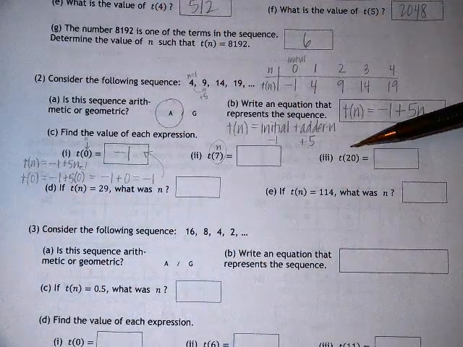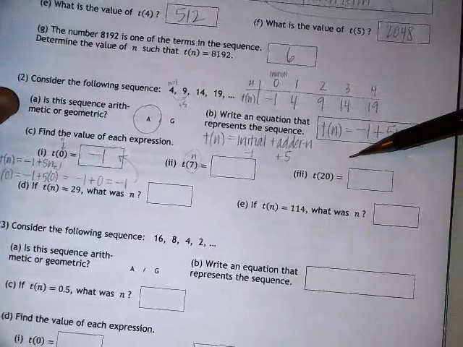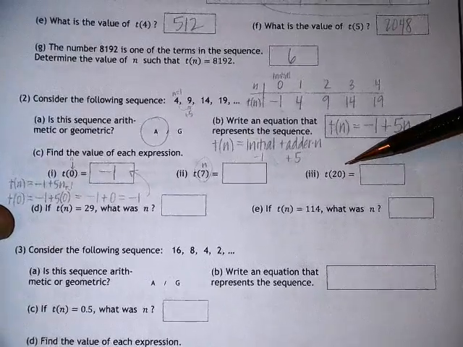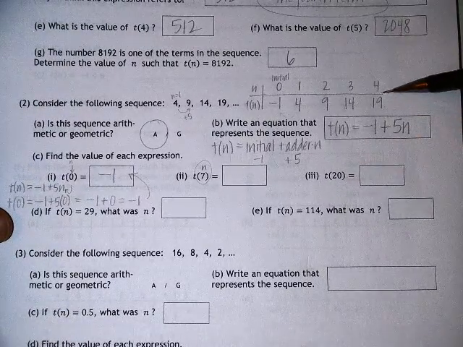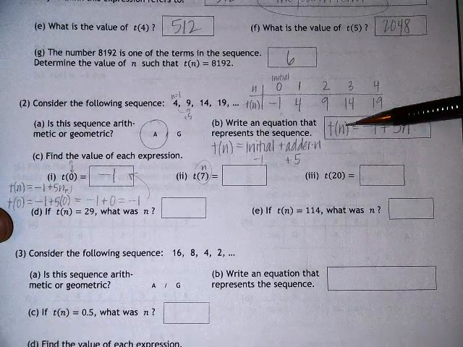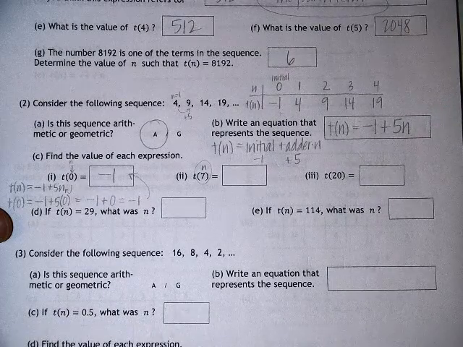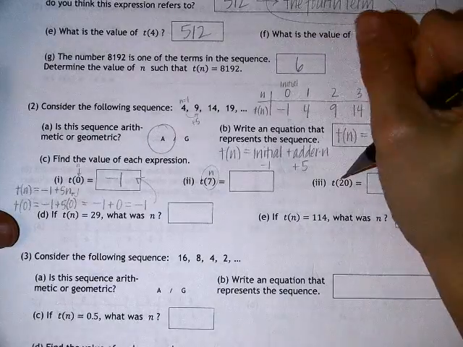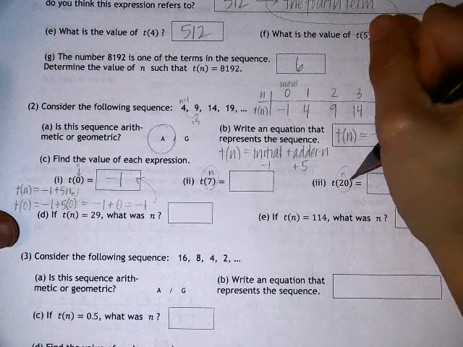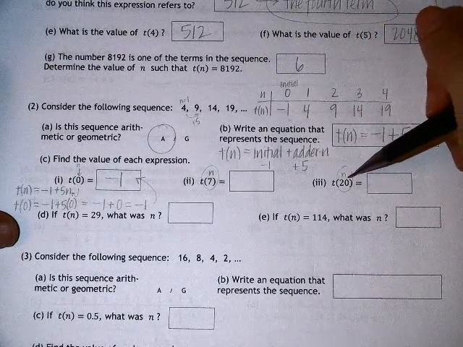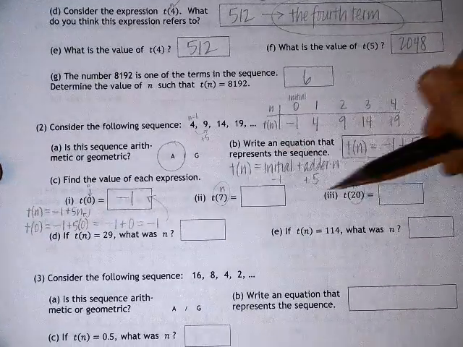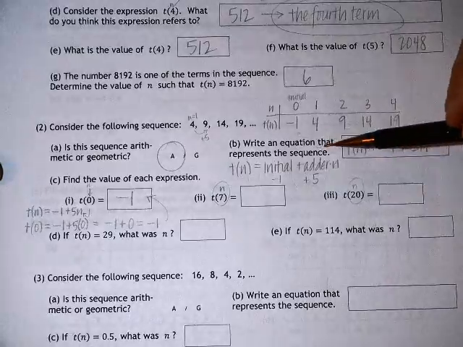You'll really have to reckon with the third part though, because the third part wants T of 20. So then you really have to ask yourself, what's more efficient? Do you want to extend the table all the way down to the 20th term and keep adding 5, adding 5, adding 5, because it'll work? Or you could take the equation, plug 20 into the equation where the n goes, and see if it works better that way. In any case, those questions are a little bit more food for thought, things that I just want you to try.